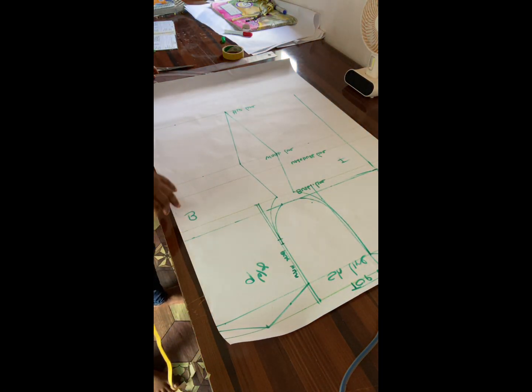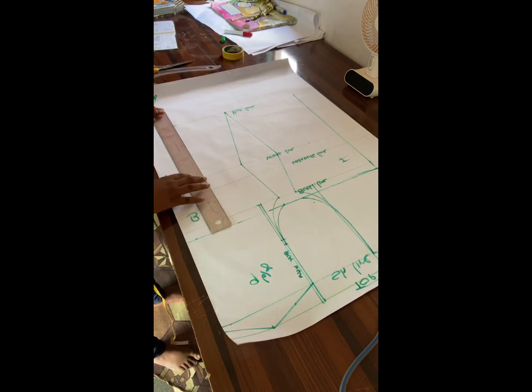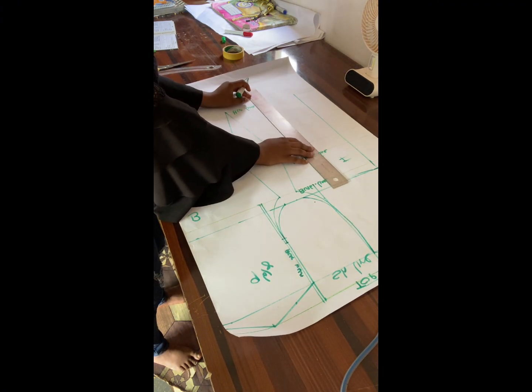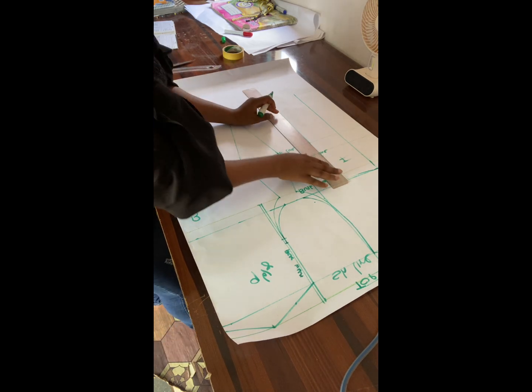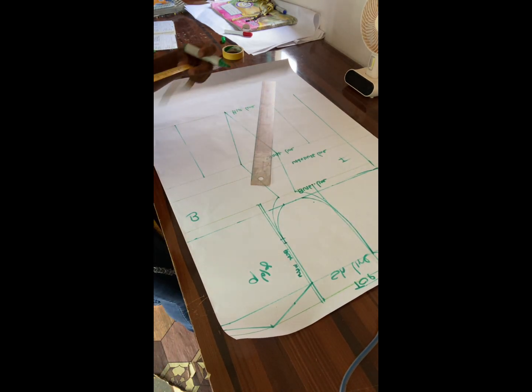So now that I've gotten our line, the next thing we are going to do, we are going to connect everything together, all the lines. This is for the back, and this is for the front. I've also connected it to the bust line.